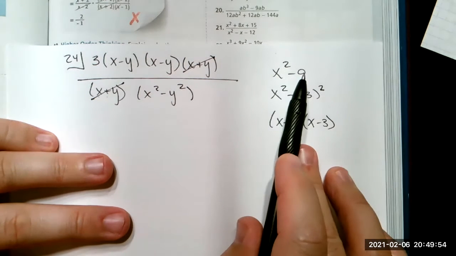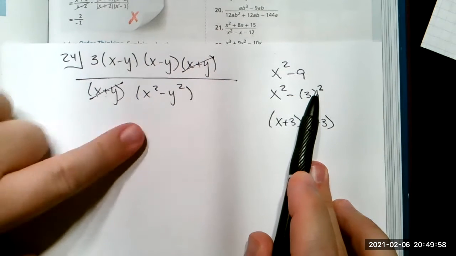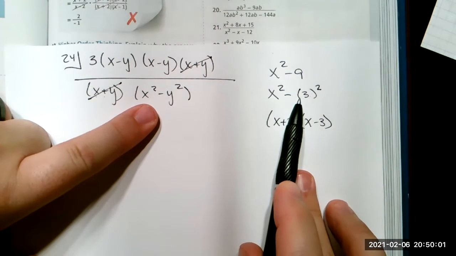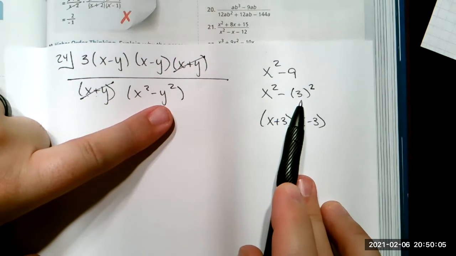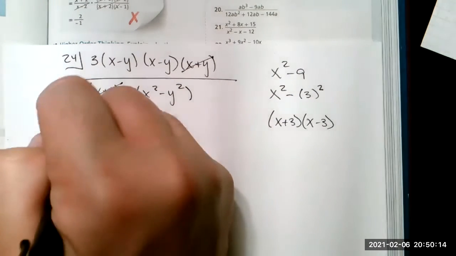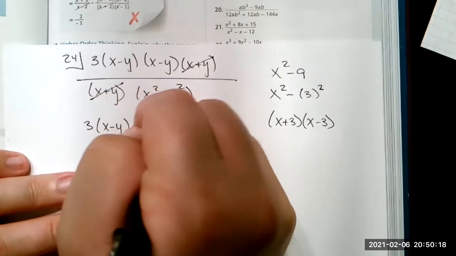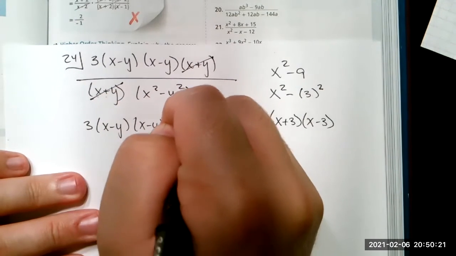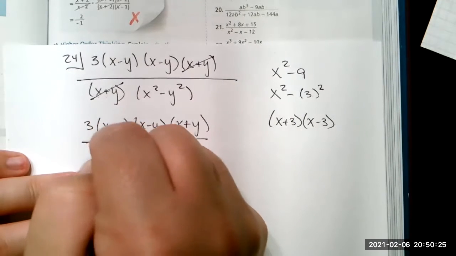So x squared minus 9 is the same thing as x squared minus 3 squared. Again, look at the connection between these two things. X squared minus y squared and 3 squared. They're just replacing y with 3. So what do you think this is going to factor out to be? So I can rewrite this problem. I'm actually just going to rewrite the whole thing. X minus y times x minus y times x plus y. And then I had that x plus y down below.